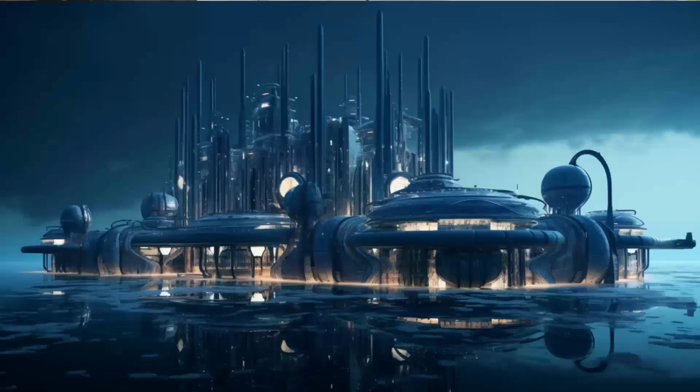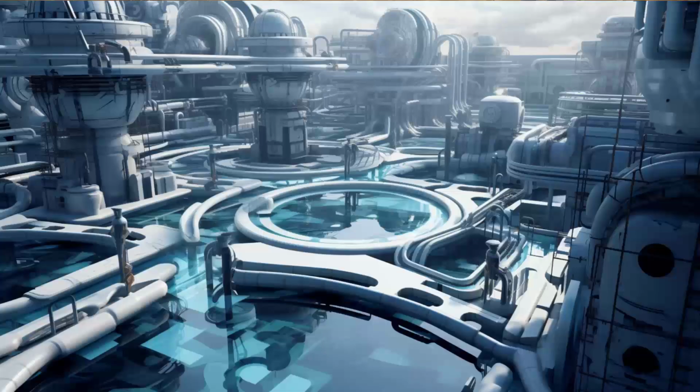Understanding these contaminants and where they come from is vital. It's the first step in determining how to remove them and ensure the water we use and consume is safe.